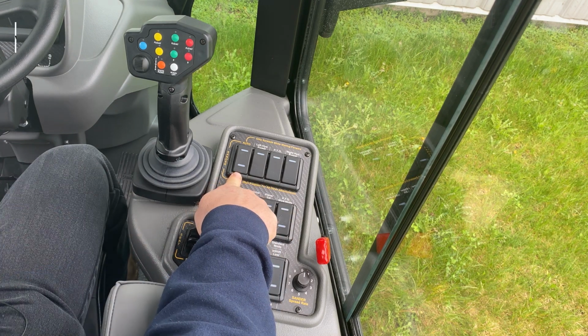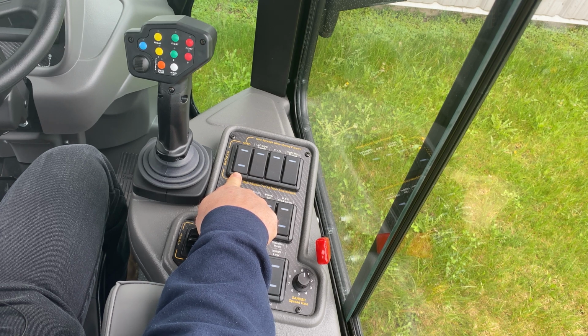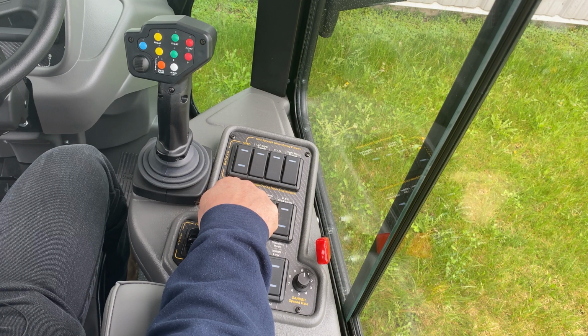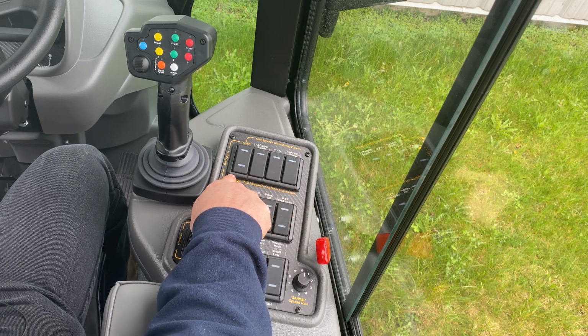The sander auto run switch. This switch allows the operator to select different modes for the sander operation. When the right hydraulic power switch is turned on and the auto is selected as a mode for the sander control, the sander will only run when the tractor is in forward motion. This mode will stop the sander when the tractor stops or reverses. In the run mode position, the operator will be required to turn the right hydraulic power switch on and off when the tractor starts and stops.